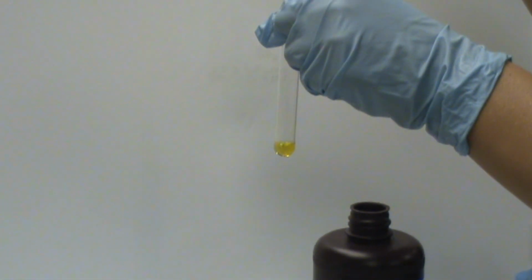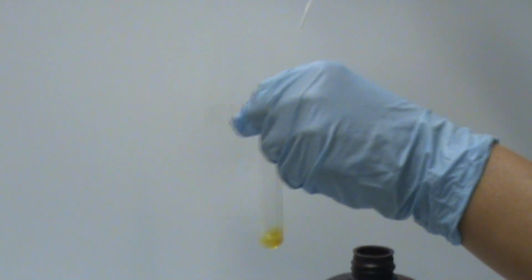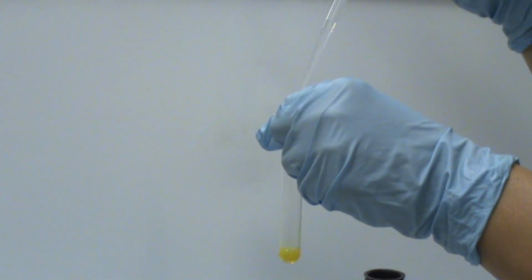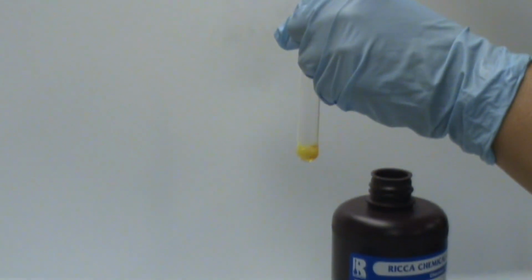And then continuously swirl the test tube around. So that's 2 drops. 3, 4. And it should turn a dark brick red.